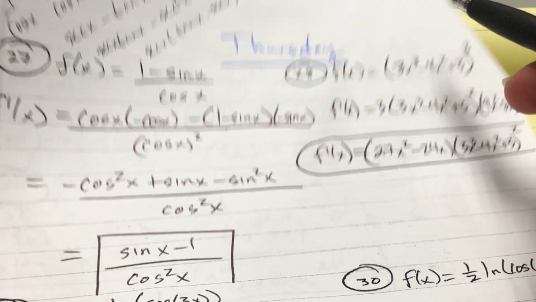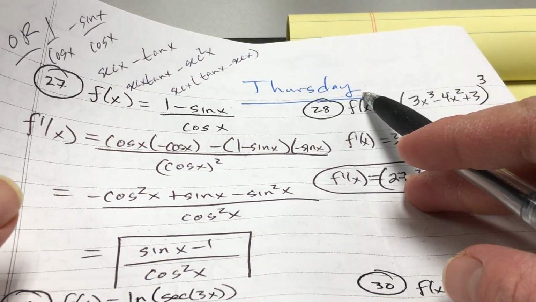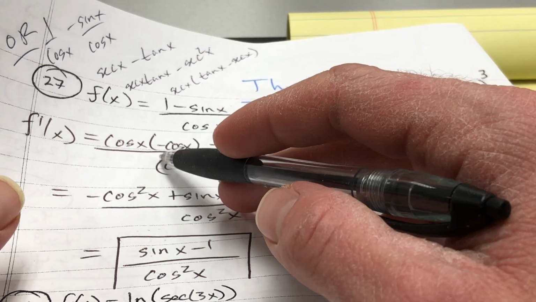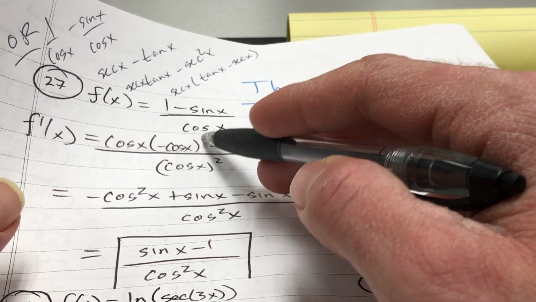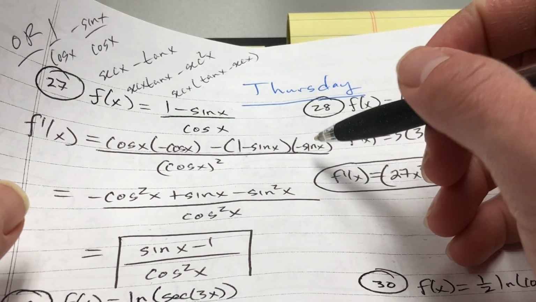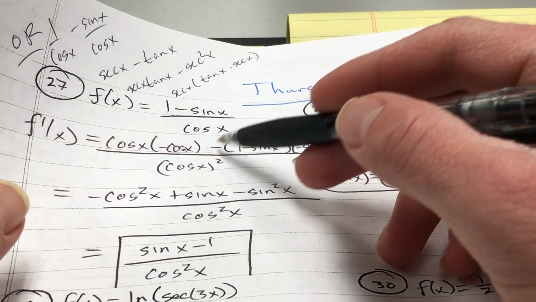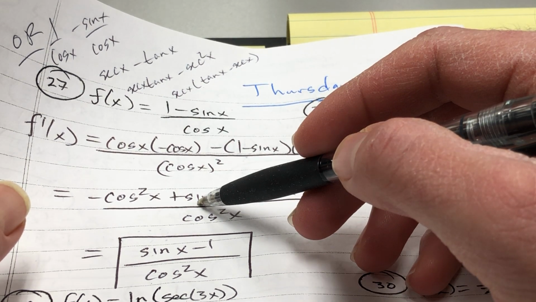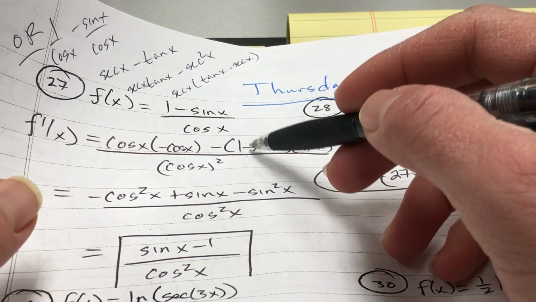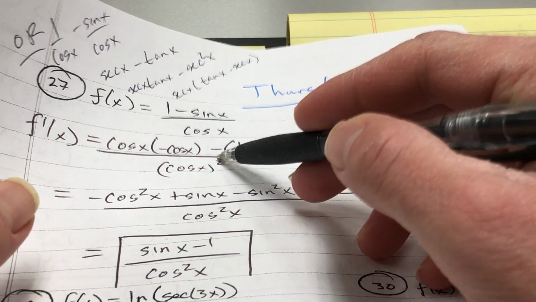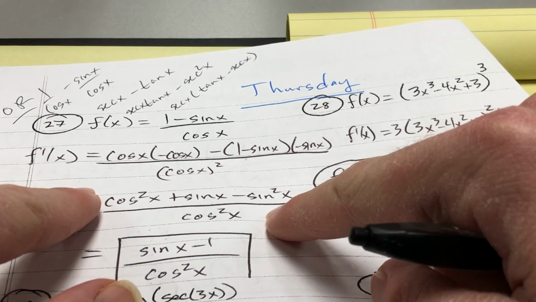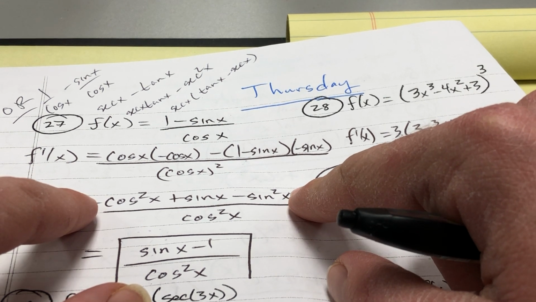Now I did the quotient rule. Low, derivative of the top: the derivative of negative sine would be negative cosine, minus high, d low: the derivative of cosine is a negative sine. This times this is a negative cosine squared x. A negative 1 times a negative sine x is a positive sine x, then times negative sine x, is still a negative sine squared x. Cosine squared x plus sine squared x is 1.